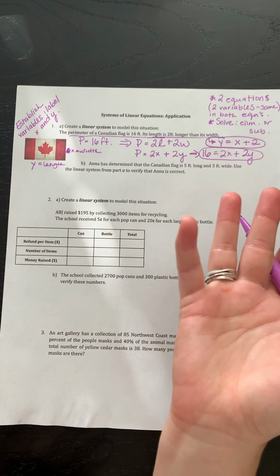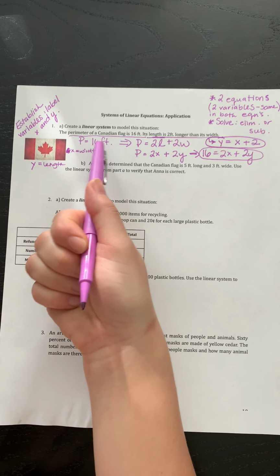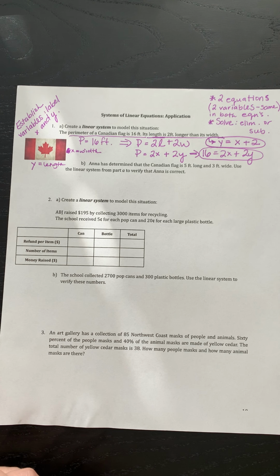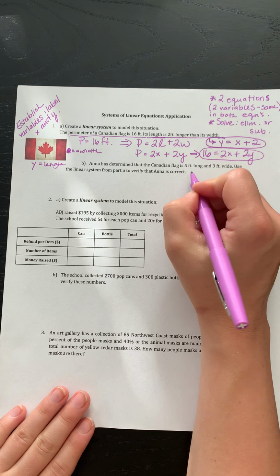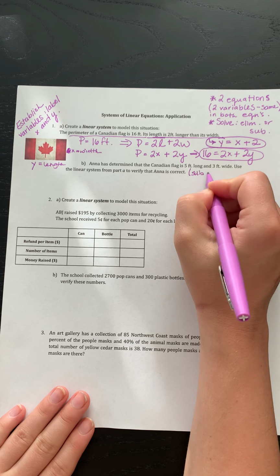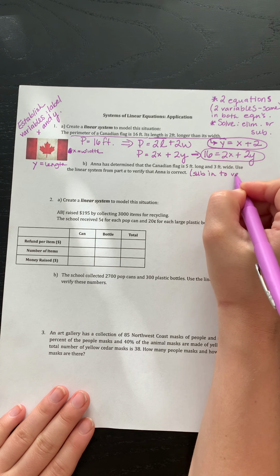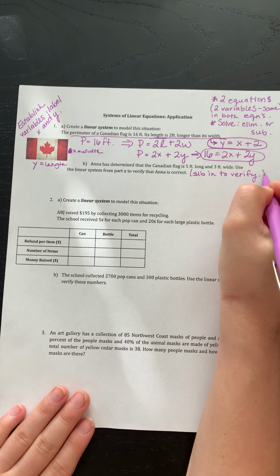So that's all I had to do in that first question, I just had to find the linear system. Okay, part B. Anna has determined that the Canadian flag is 5 feet long and 3 feet wide. Use the linear system from part A to verify that Anna is correct. So all you have to do here is substitute to verify to see if Anna's correct.